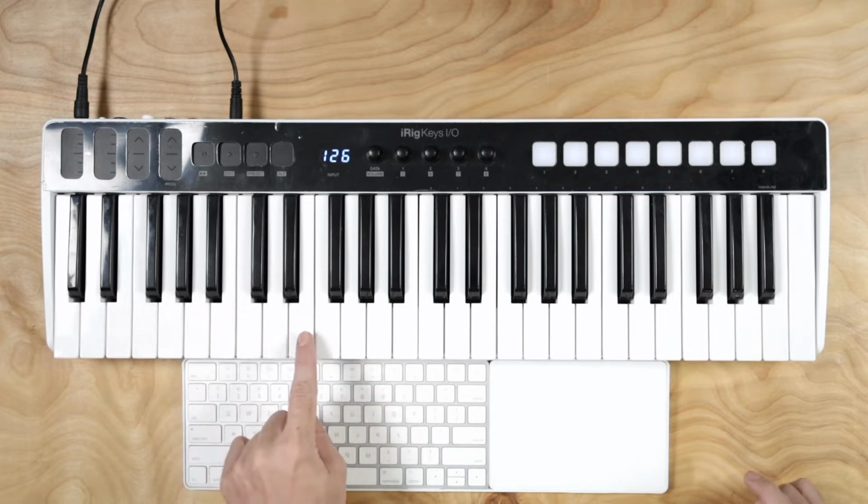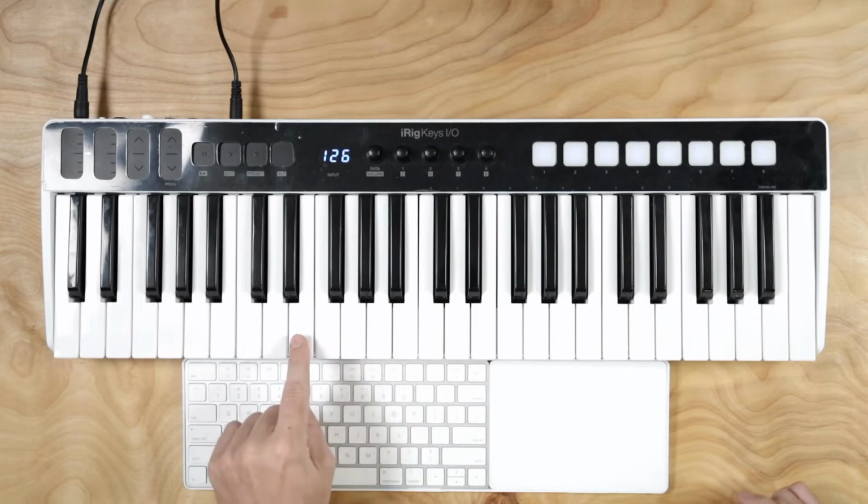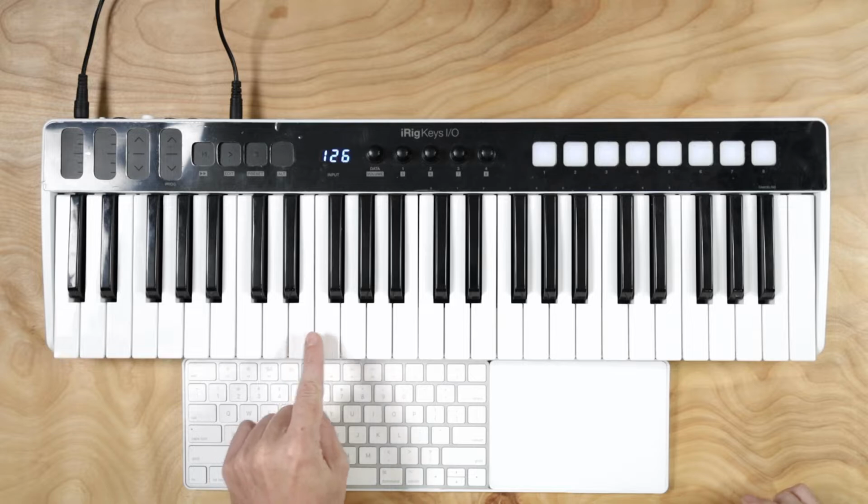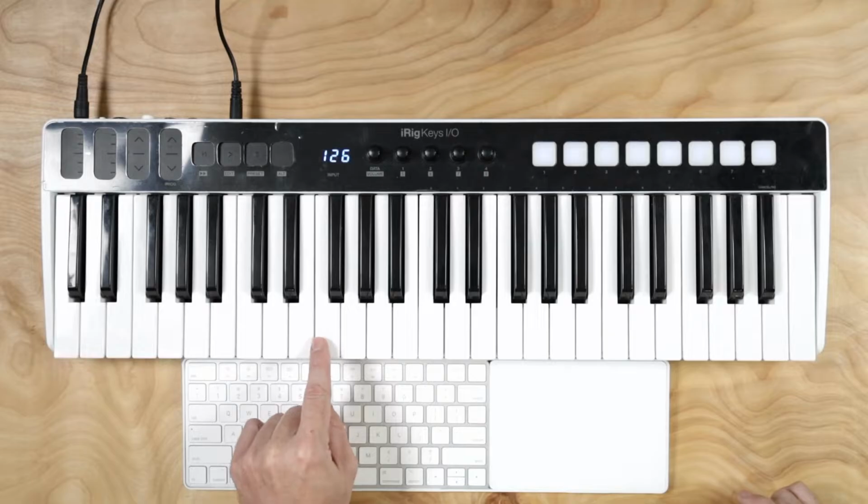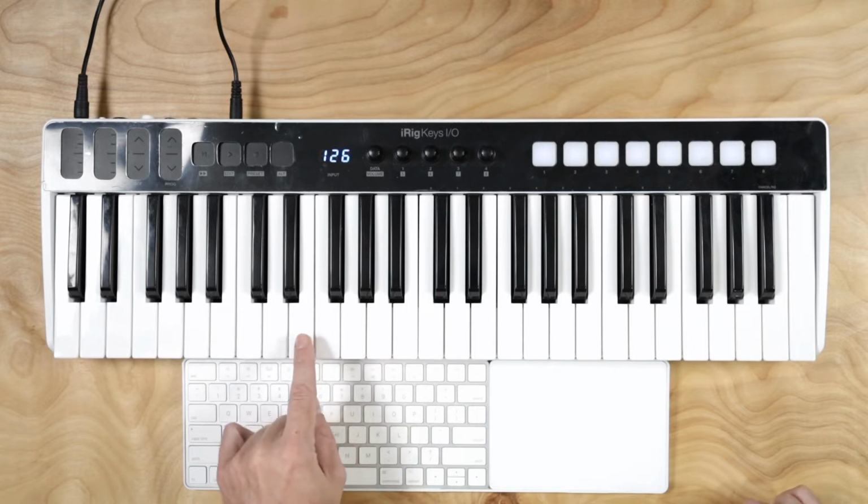Now you'll notice that there's no black key after E or after B. That means that there's no separate pitch for E sharp and there's no separate pitch for B sharp. So if I was to go up a half step from E, I'm right to F. This note is technically E sharp, but we're just going to call it F. That means if I'm on F and I need to go down a half step, I'm going to E.